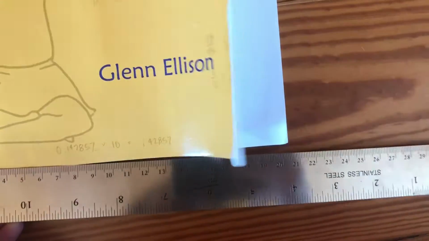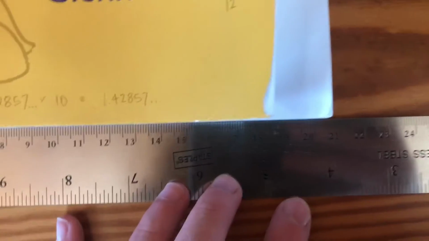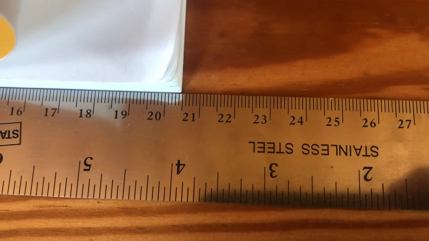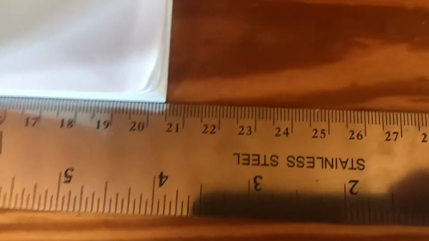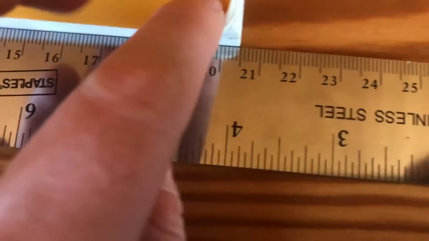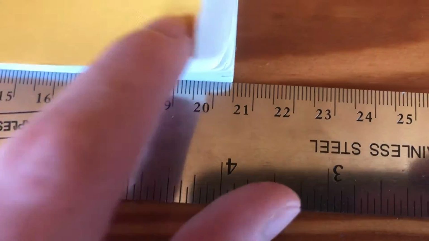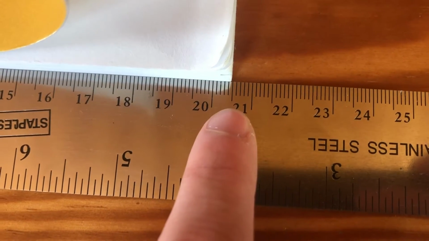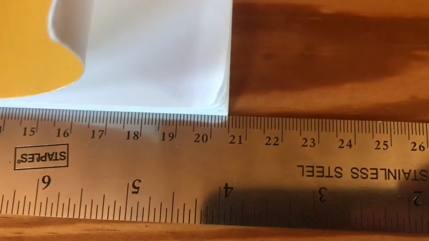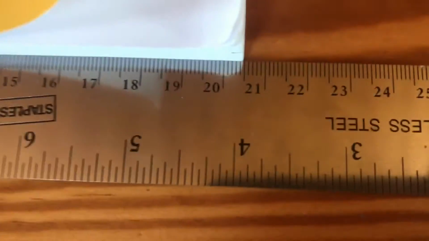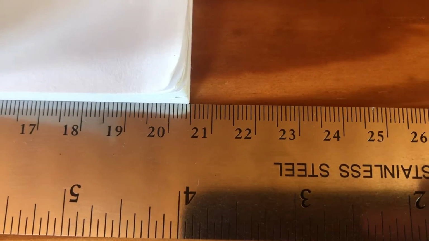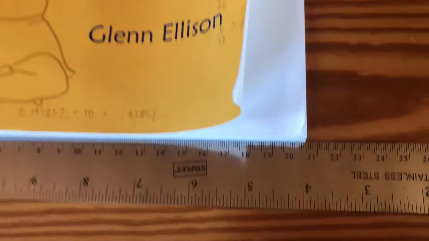So let's first measure this short side. I'm going to line up one end of my ruler with the end of the book here, and then see where it lands. I'm going to round, which means I'm just going to look at the closest mark to the end of this book here. Let's just say 20 centimeters long to make life a little bit easier for ourselves. It's actually a little bit closer to 20 and a half, but let's say 20.